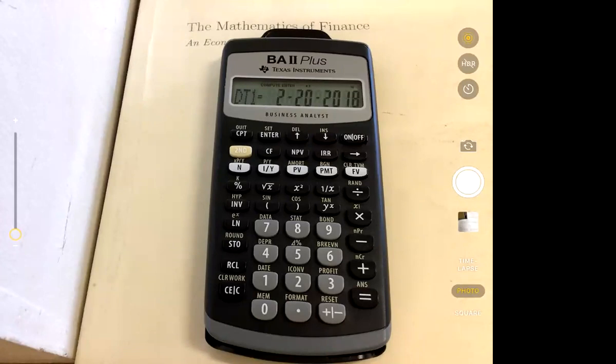This is going to be your dt1, your first date. That's how you read this; that's what it says on your calculator. dt1, date number 1, you enter in the format month, month, dot, day, day, year, year.